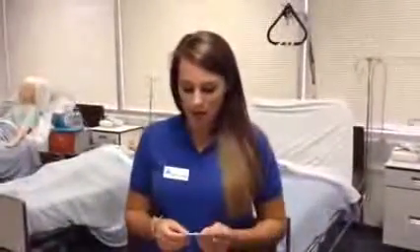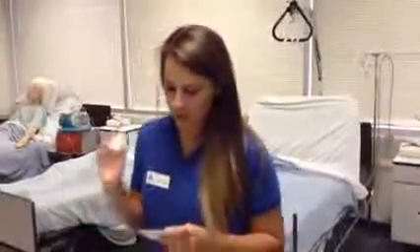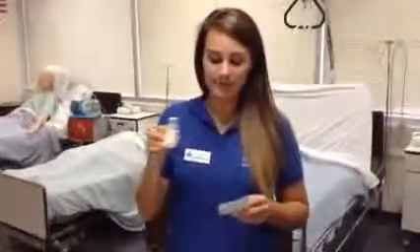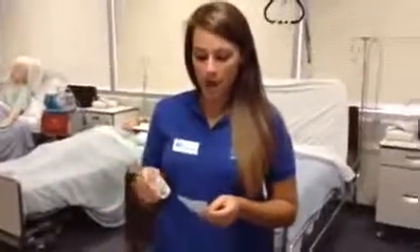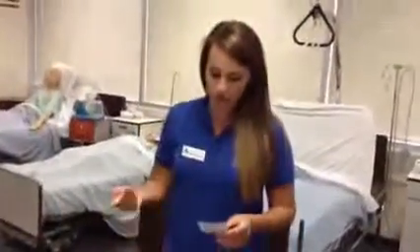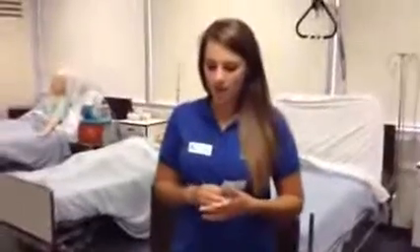We will be administering 1,000 milligrams, and we have 500 milligrams per milliliter. Therefore, that would give us 2 milliliters. Also, with the drop factor of 10, administering over 30 minutes, it will be 17 drops per minute.